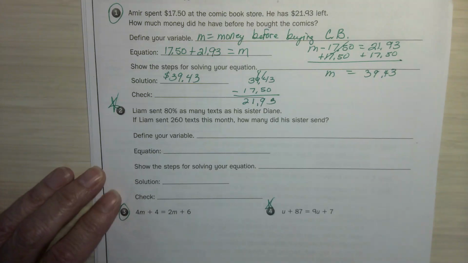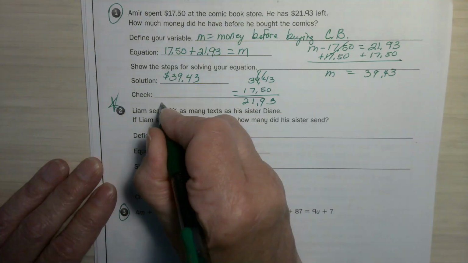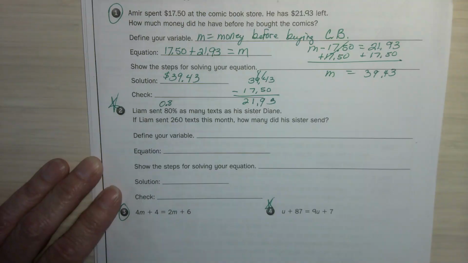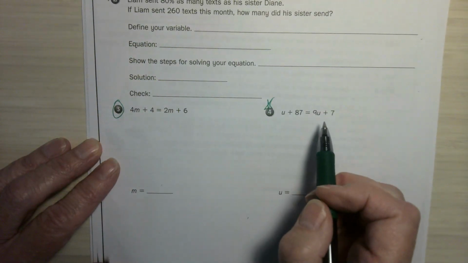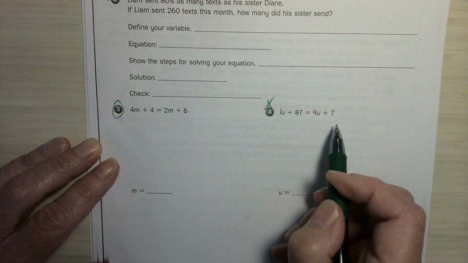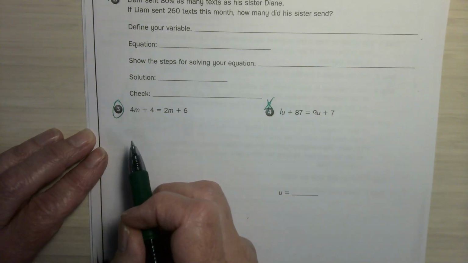I will give you a hint. In number 2, change your percent to a decimal. So 80% is 0.8 when you use that. Now let's look at number 3. You're going to do number 4. I suggest you put a 1 in front of your U in number 4 to help you. But let's go back to number 3.